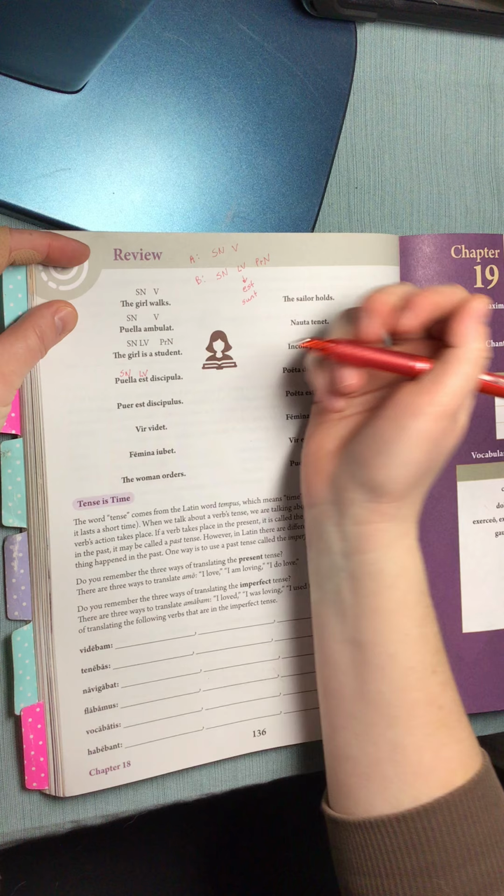So puella, is that going to be our subject noun? Well, first off, which pattern are we looking at? Subject noun verb or subject noun linking verb predicate nominative? Well, there's three words here, so at this stage in your learning, that's a pretty good way to make sure that it's pattern B. Also, the only two forms of linking verb that we've really been using so far are either est or sunt. So if you see one of those as linking verbs, you can be looking ahead and going, oh, well, then it must be pattern B.